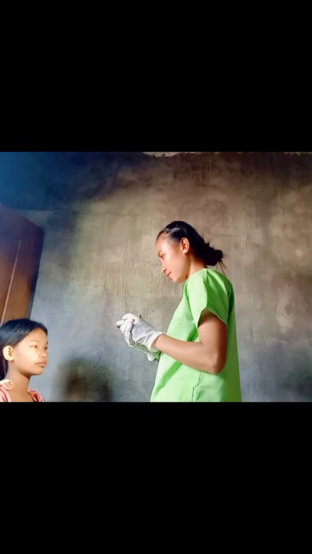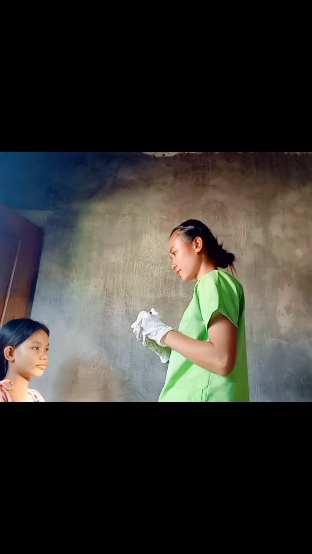Yung pupil niya nag-constrict, so normal. So, the next will be to check the pupil accommodation. Tingin ka na lang po. Tingin ka na lang dito sa bibig ko. So, ilawan ko dito, okay lang? Okay, yung pupil ni patient as a light each pupil.